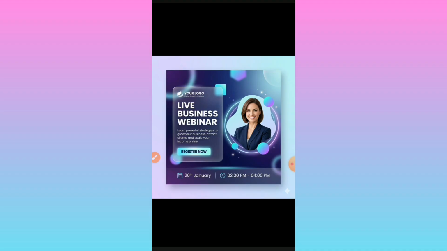Number two is improved creativity. AI can suggest new styles, patterns, and concepts that designers might not have considered. By analyzing large amounts of design data, AI can inspire fresh and innovative ideas.